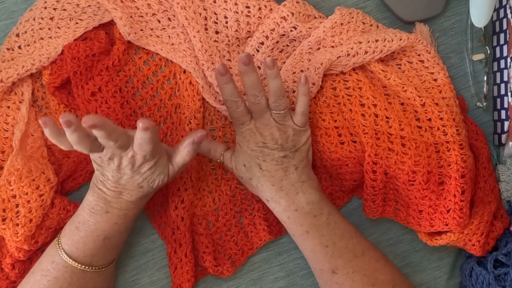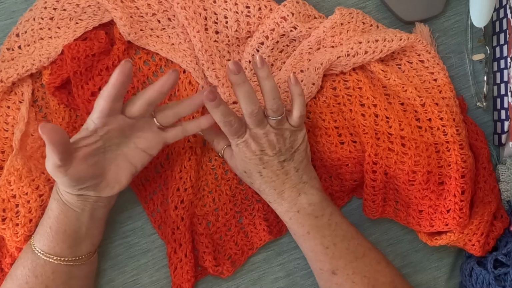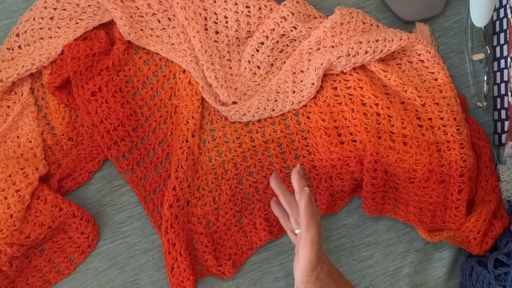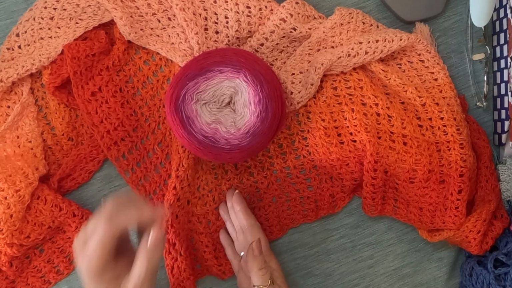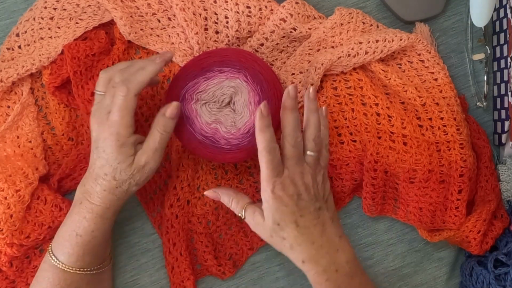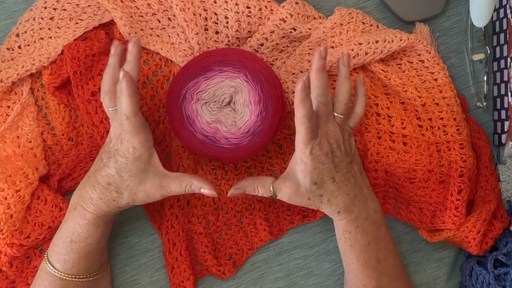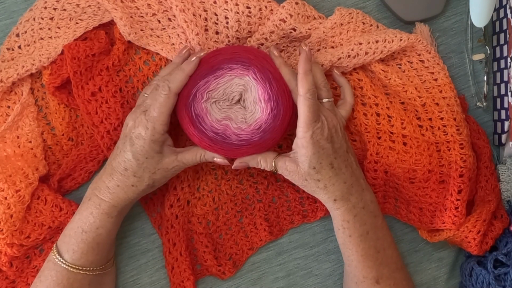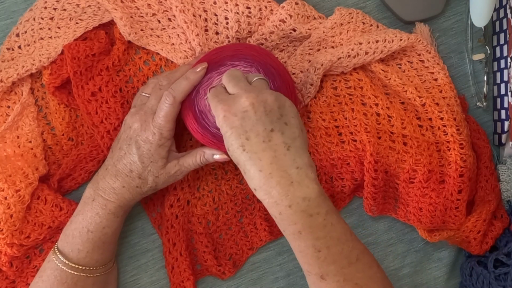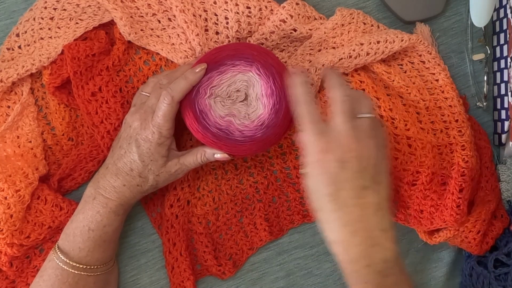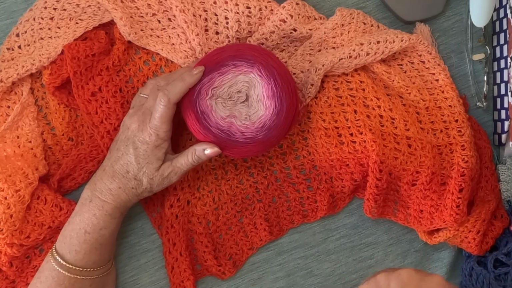The thing about ombre, though, is it's best for shawls or scarves or blankets. It's best to use for a large project, and you're going to want to use the whole entire ball or skein of whatever you've got for it to really show all the true colors. If you're making something large like a blanket where maybe you would need more than one ball or skein, what I would usually recommend is use up all the light colors of all the skeins in the middle, and then move into the different colors.